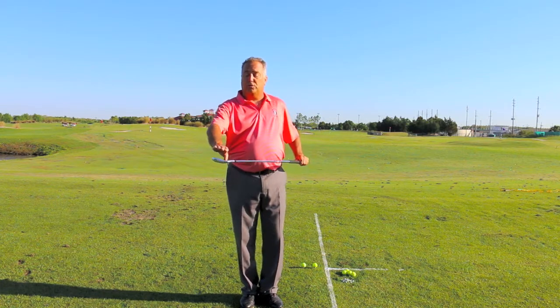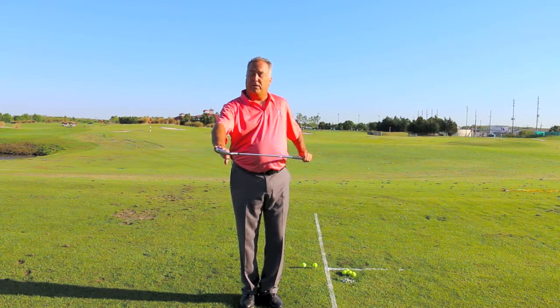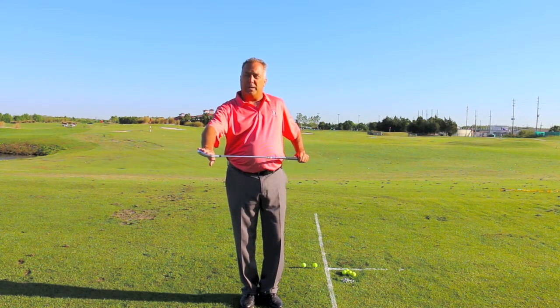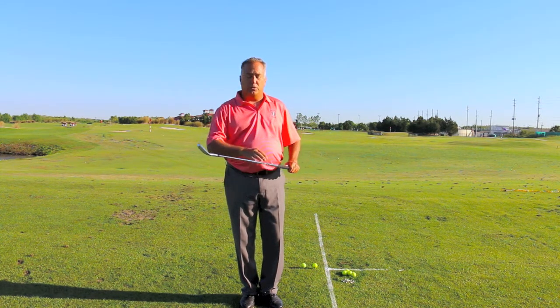The grip controls the club face. If I have it on properly, I have a chance to arrive the club face correct to the back of the ball. Now, there's been any number of grips in the game of golf.